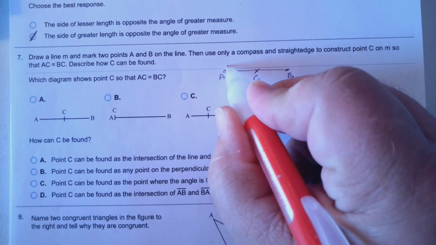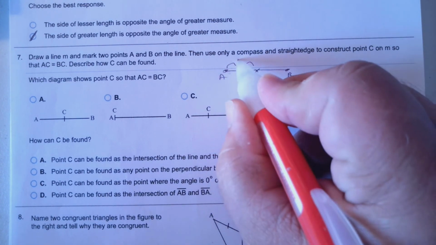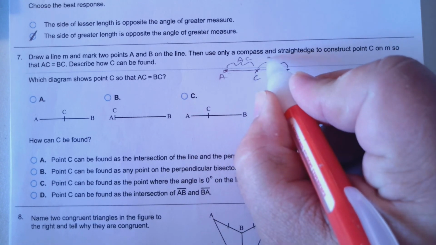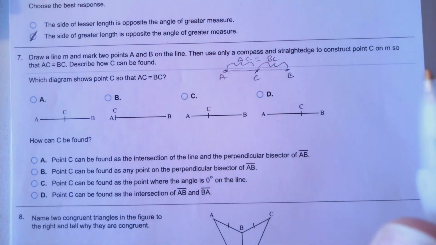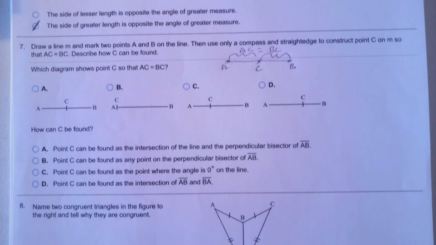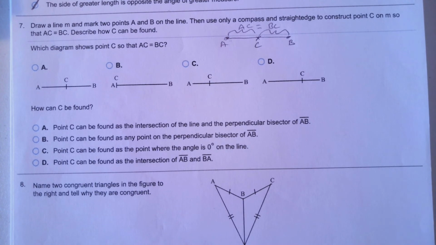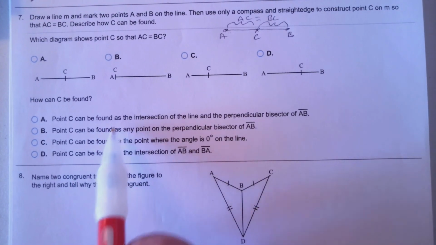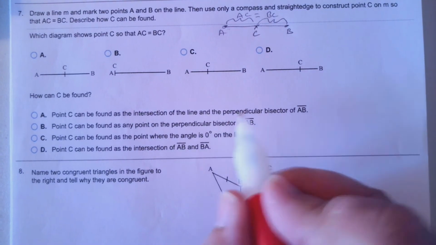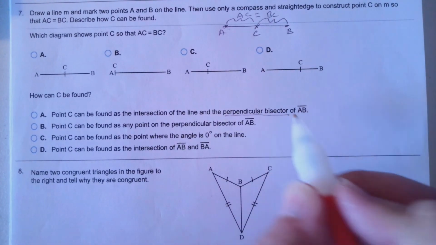So the length of AC is equal to the length of BC. Describe how C can be found. Point C can be found as an intersection of the lines of the perpendicular. Yes, there you go. A perpendicular bisector.